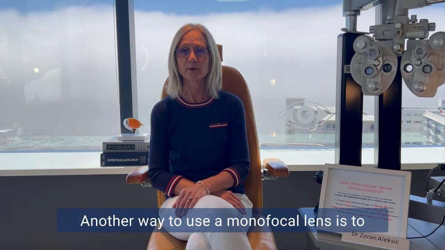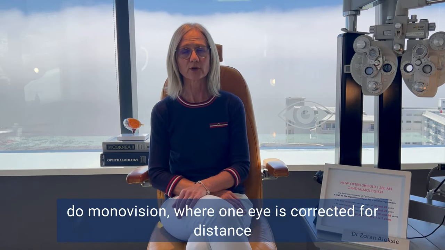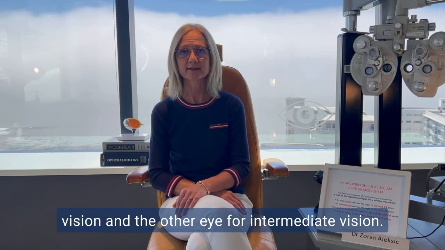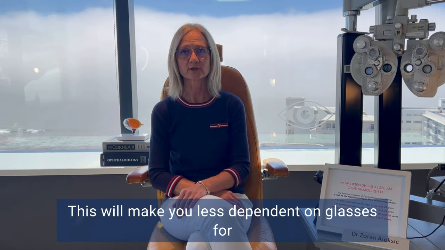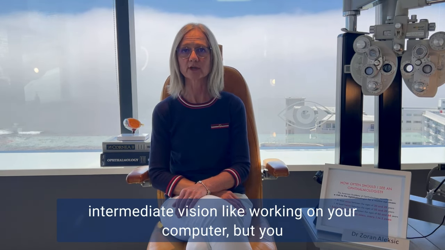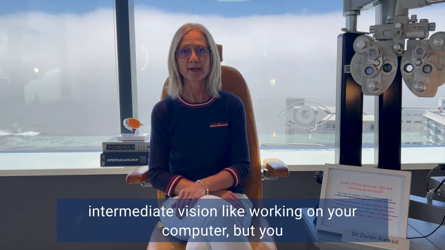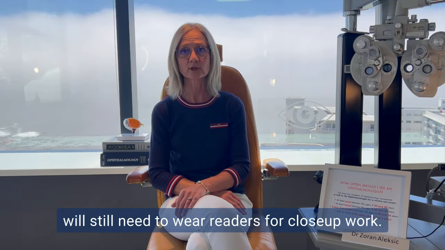Another way to use a monofocal lens is to do monovision, where one eye is corrected for distance vision and the other eye for intermediate vision. This will make you less dependent on glasses for intermediate vision, like working on your computer, but you will still need to wear readers for close-up work.